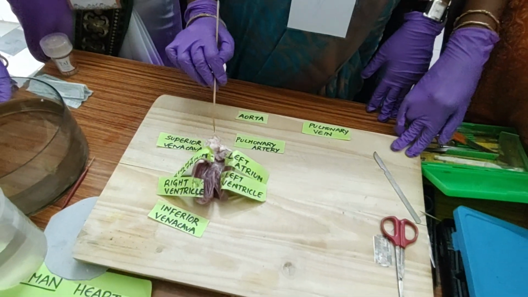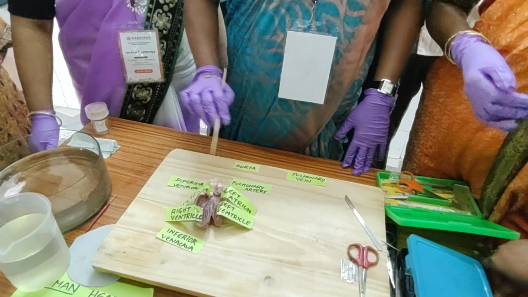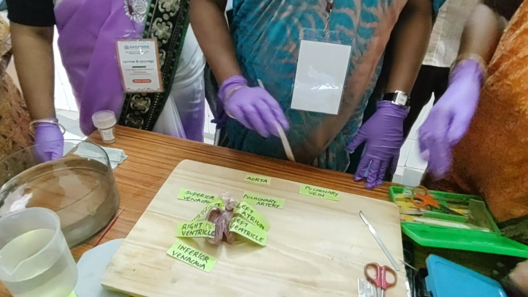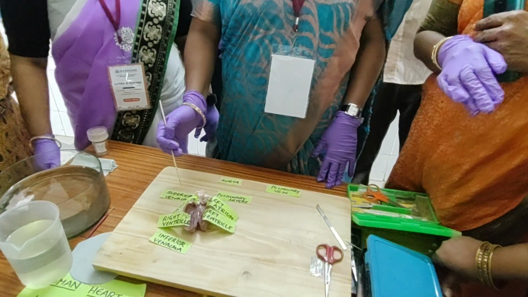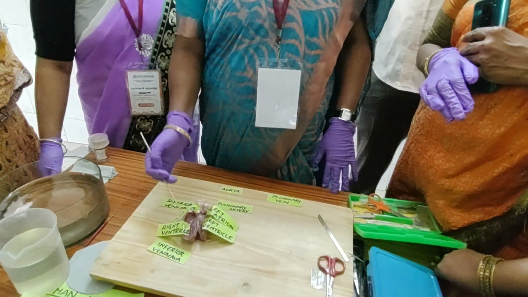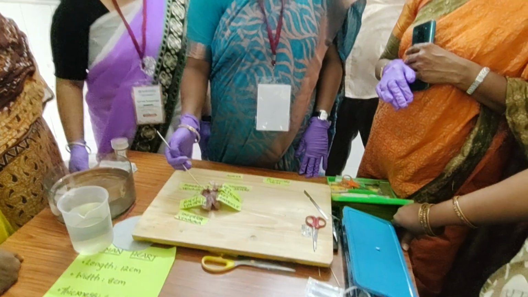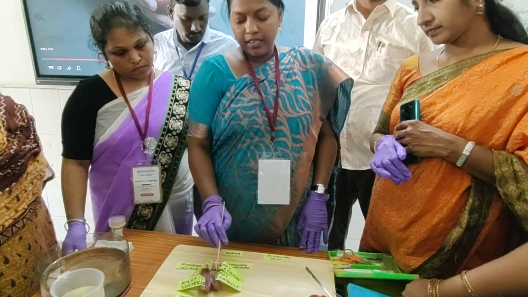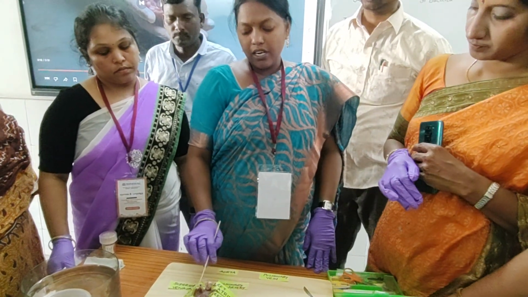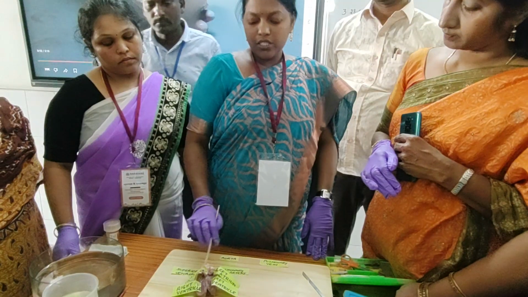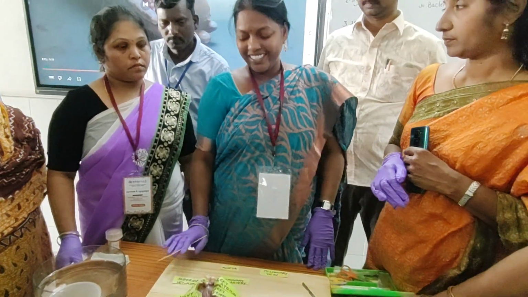So only arteries distribute blood from the heart to all body parts, and veins collect blood from body parts to the heart. What about the heart muscles? Cardiac muscles also need oxygenated blood. So the cardiac muscles collect oxygenated blood from the left ventricle through the coronary artery, and the coronary vein collects the deoxygenated blood from the right ventricle. Okay, so this is the heart.